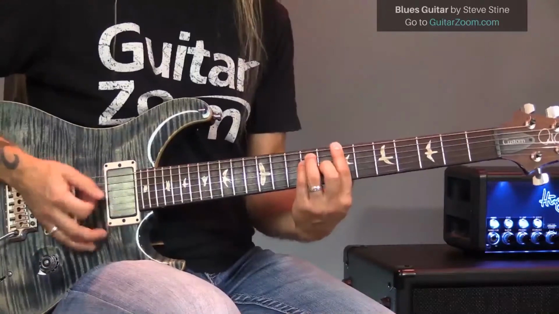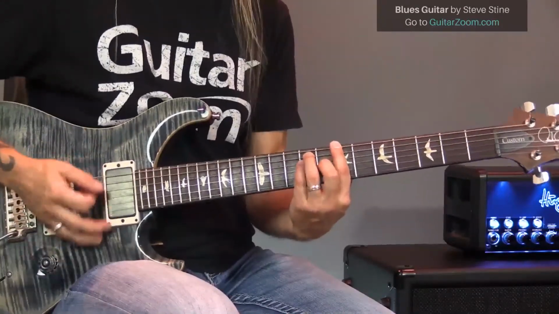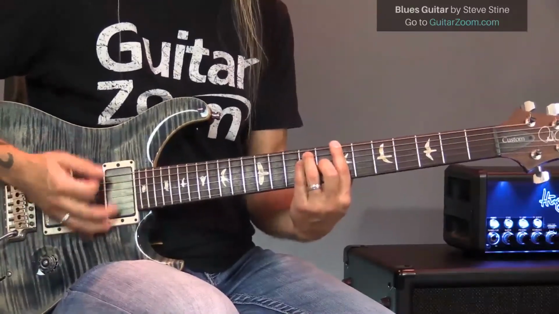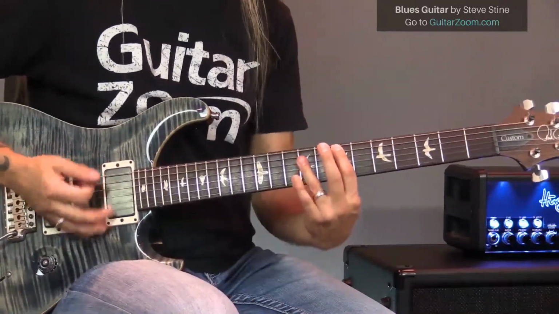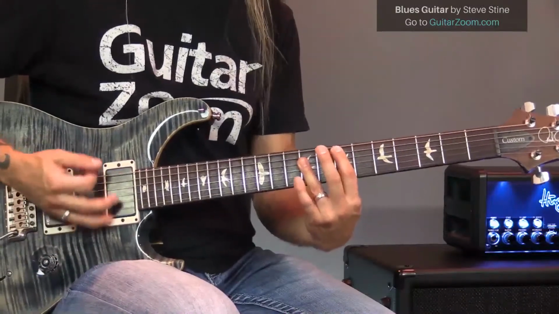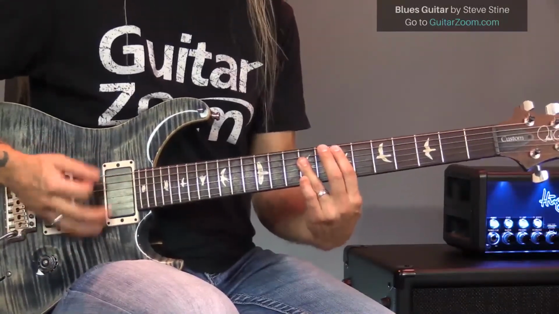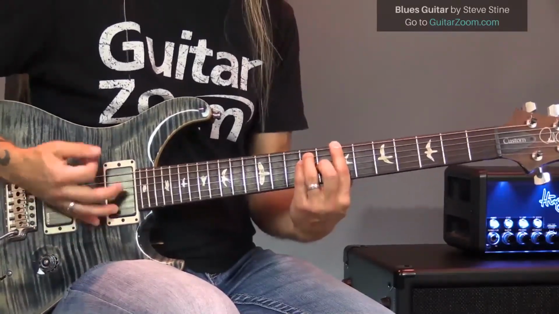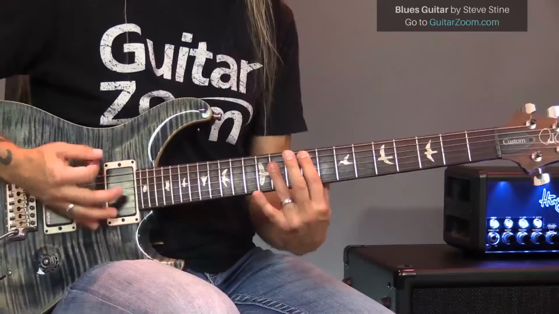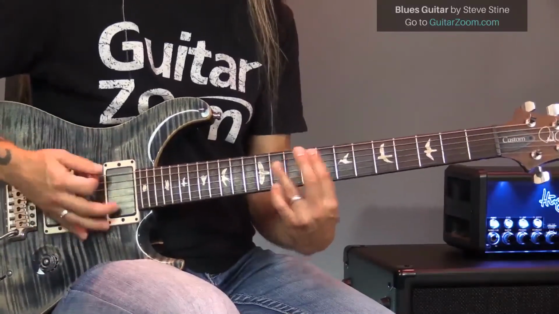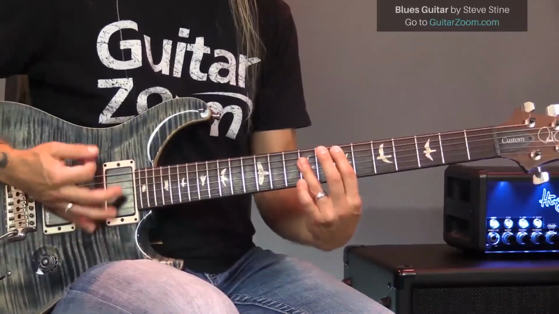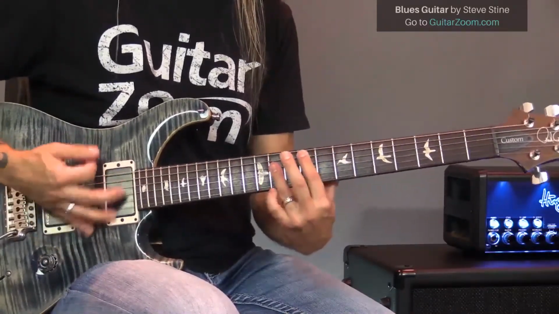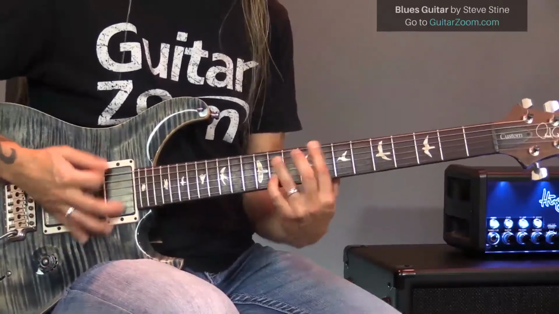2nd measure, 3rd measure, 4th measure. Now we go down to that 4 chord. Then back up to the 1. Now we go to the 5 chord. 4. Back to the 1. And now over to the 5, then we start all over again.